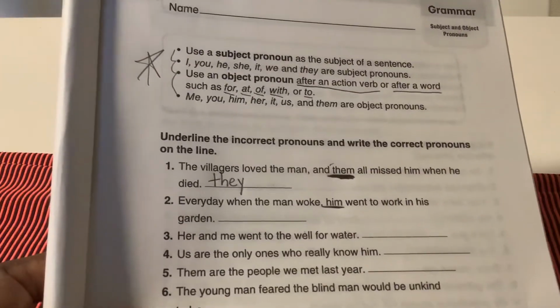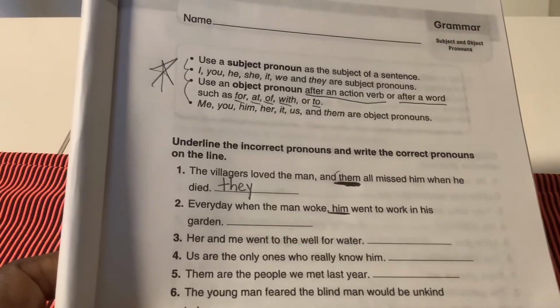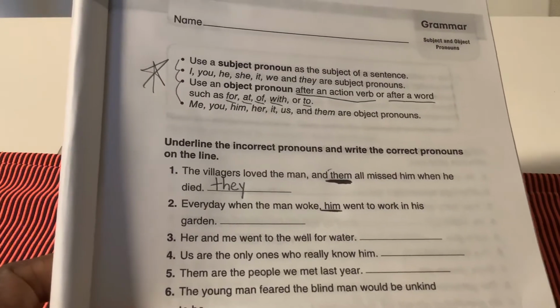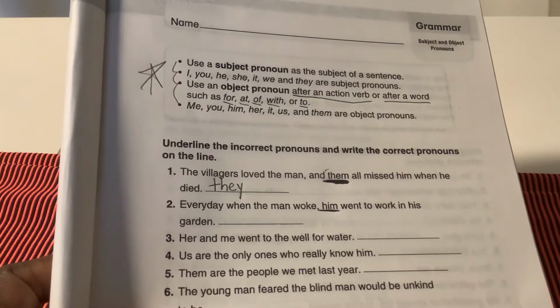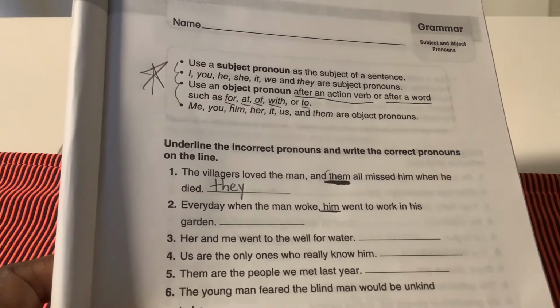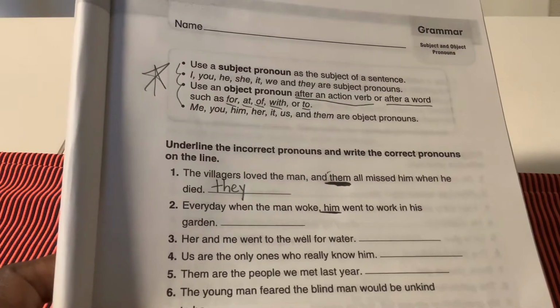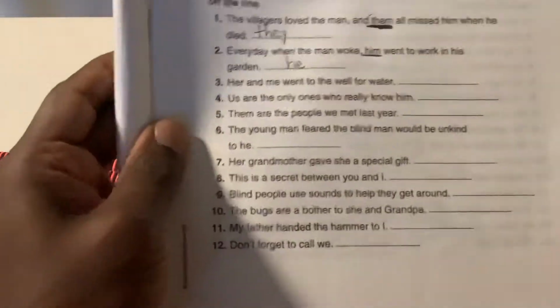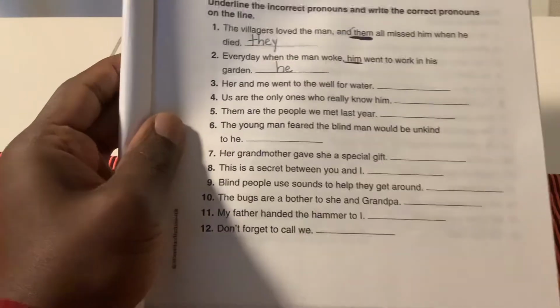So let's read it again. Every day, when the man woke, him went to work in his garden? Or should it be he went to work in his garden? If you thought it should say he, that is correct. So we've done 2 together. Please go through and do the rest on your own.